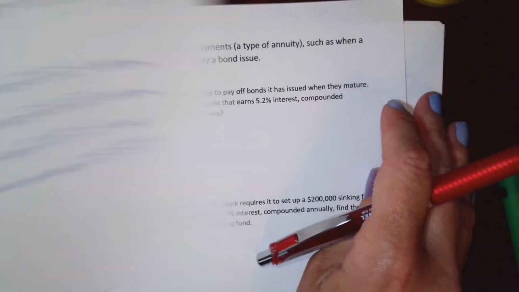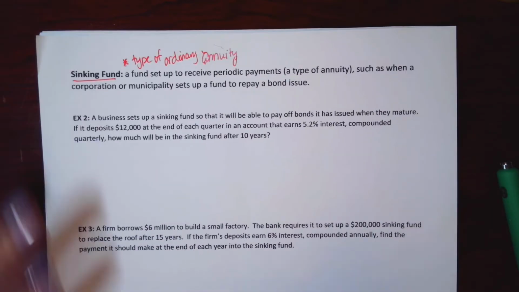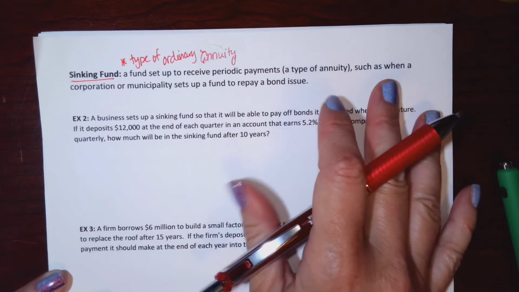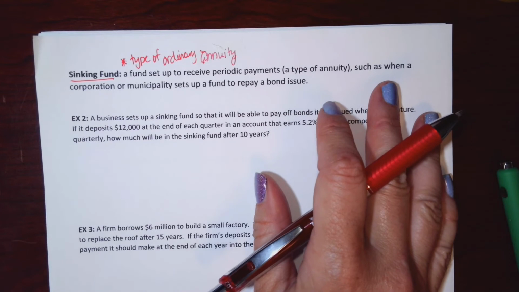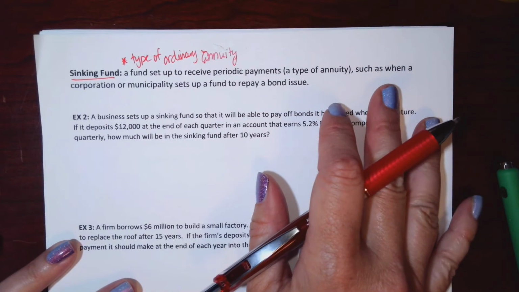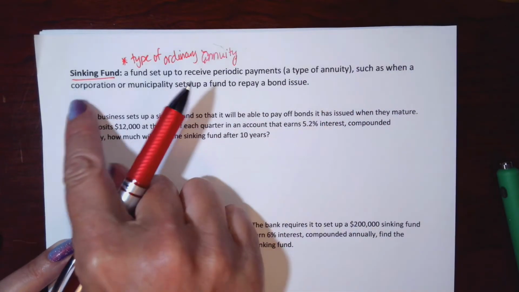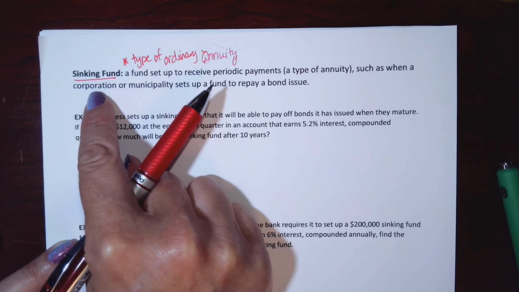Now, when would you need a sinking fund? Let's say that you have a business and your business is making t-shirts, printing t-shirts, and you know that after a certain amount of time your machinery is going to wear out. You're going to have to replace it. Well, instead of waiting until it breaks and trying to come up with all the money, you set up a sinking fund so that you're going to be able to have everything that you need to pay for the new machinery at the end.